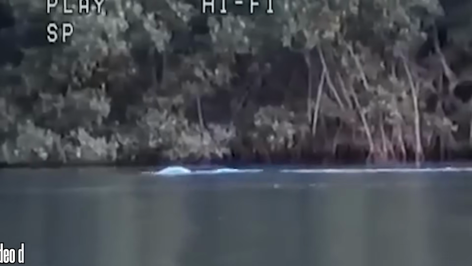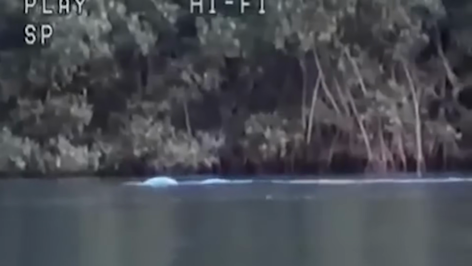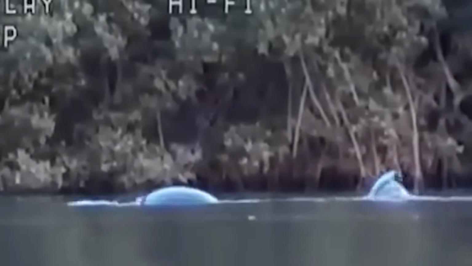Loch Ness monster was a plesiosaur. The Loch Ness monster, often referred to as Nessie, is a legendary creature and cryptid said to inhabit Scotland's Loch Ness, captivating the public's imagination for decades. One theory proposes that Nessie is actually a surviving plesiosaur, a group of marine reptiles that coexisted with dinosaurs but became extinct around 66 million years ago.